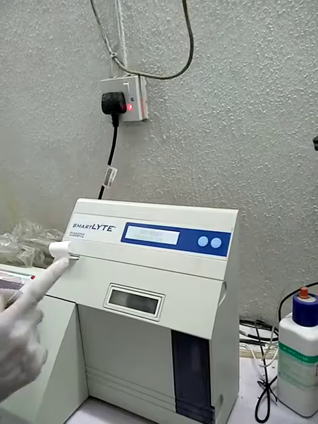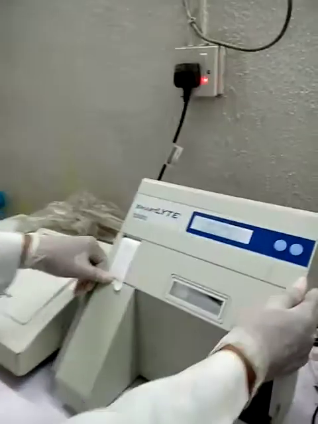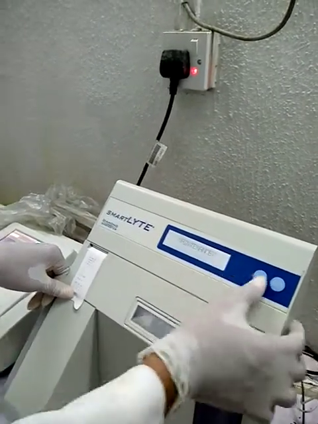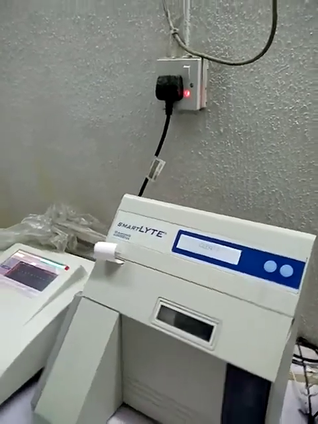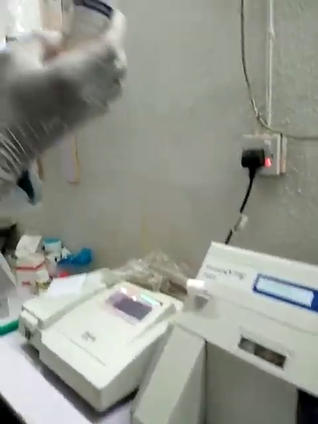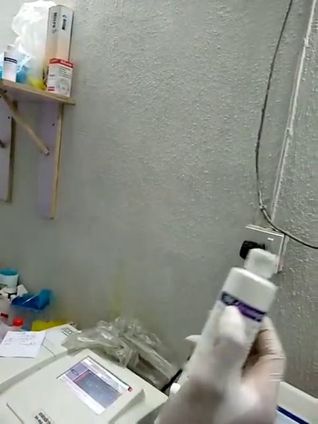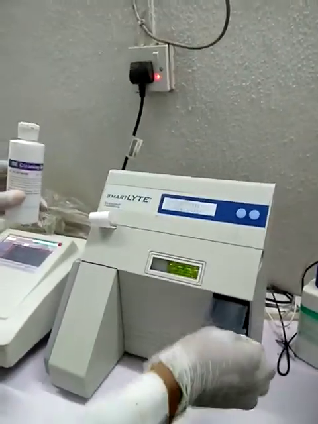It is showing not ready, invalid calibration, so we're going to calibrate. We have to carry out our maintenance. Click on yes, clean. So we have our ISE cleaning solution. ISE means ion selective electrode. So we're going to clean. Yes. Leave the dust sample.